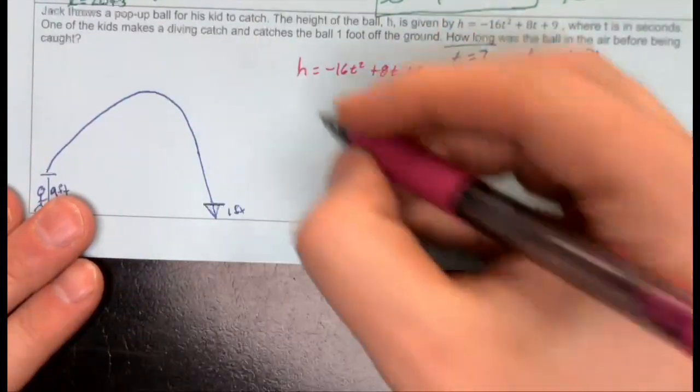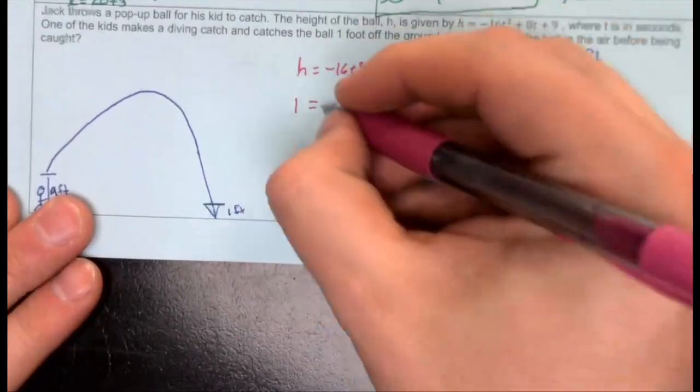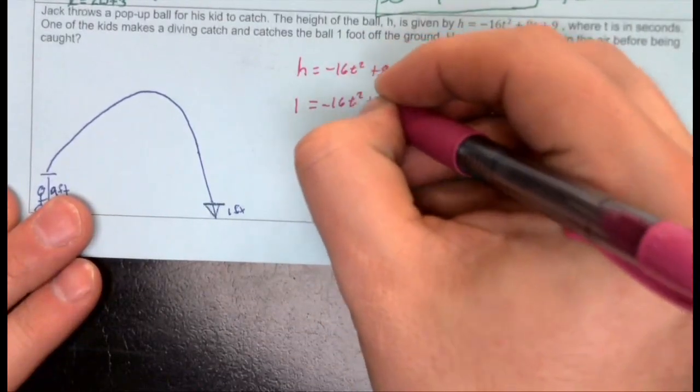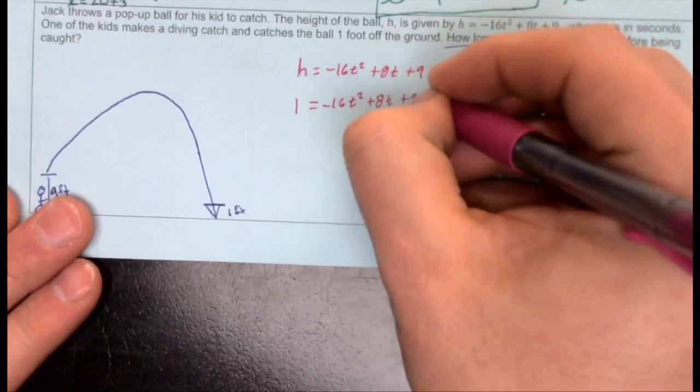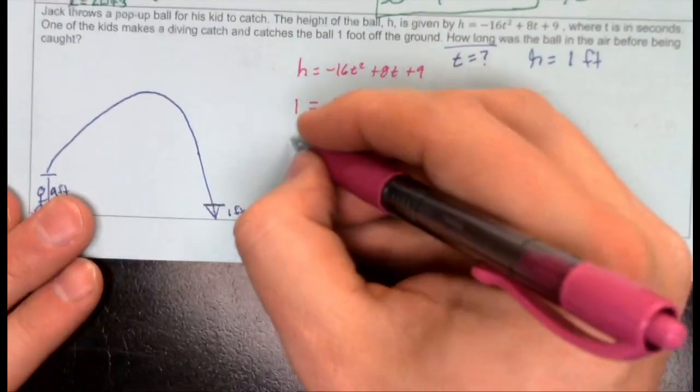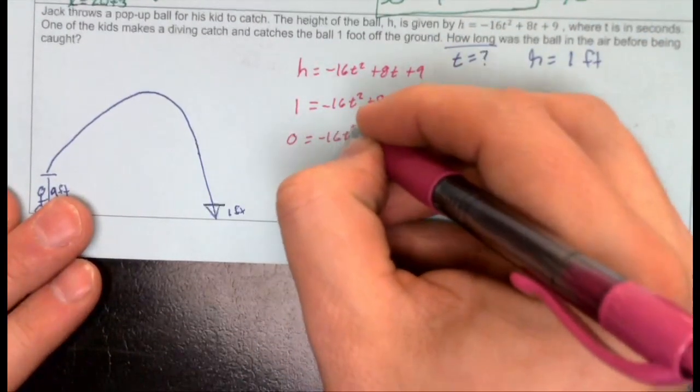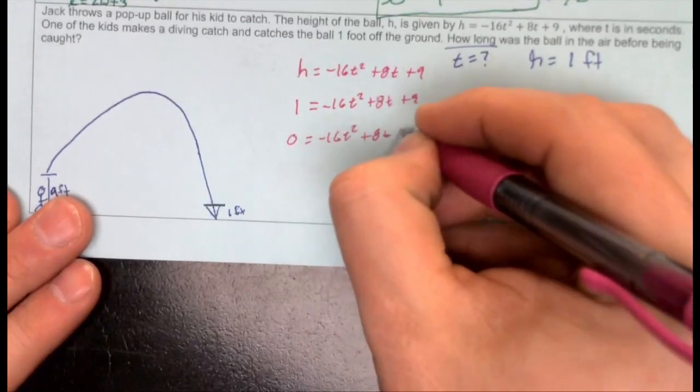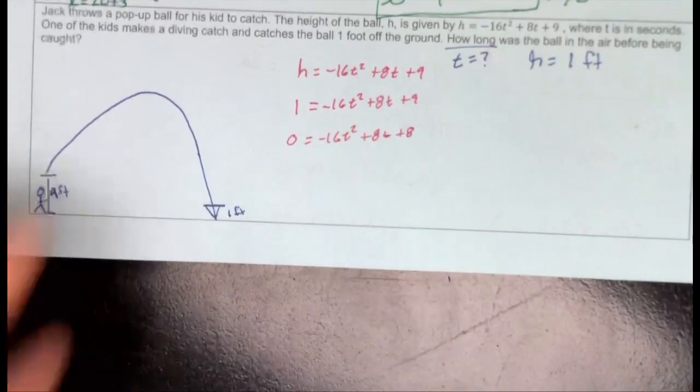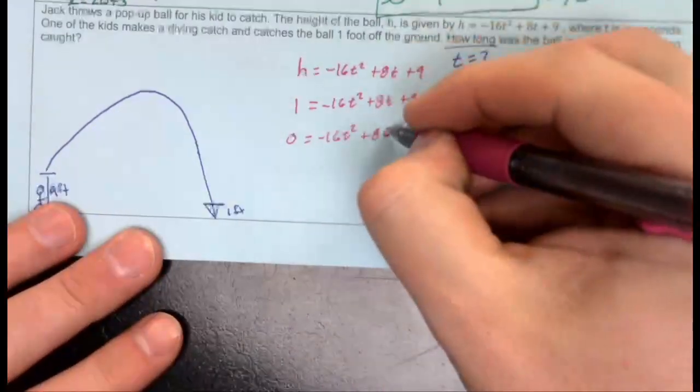Instead of h, we replace it with 1. We get it equals 0. That's a terrible T right in the middle.